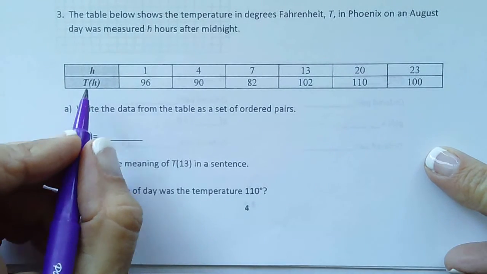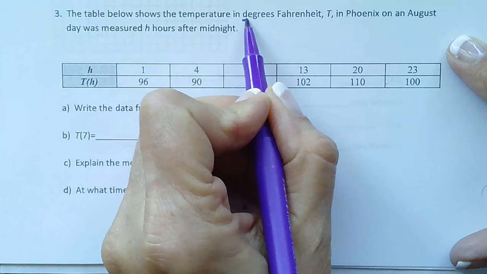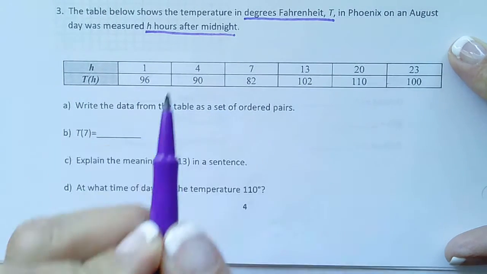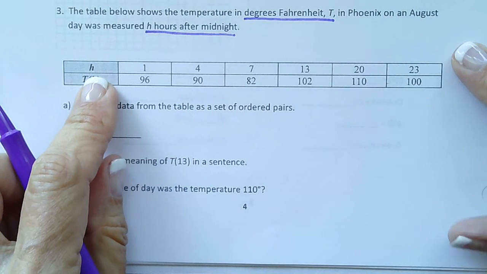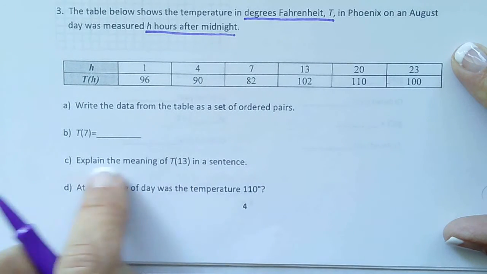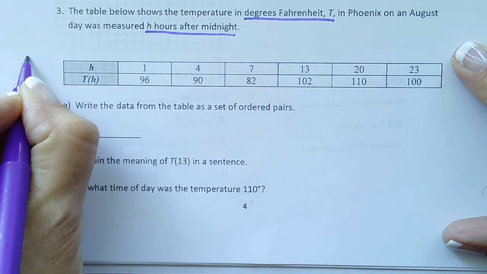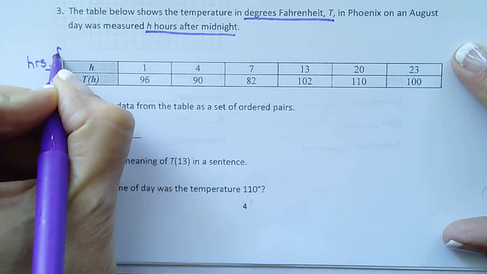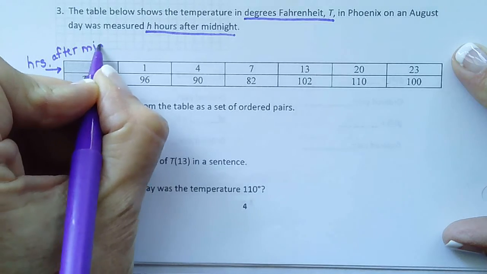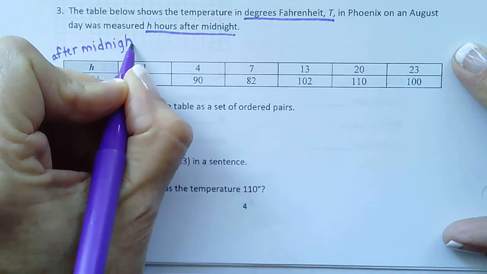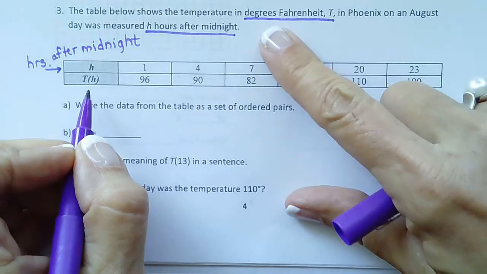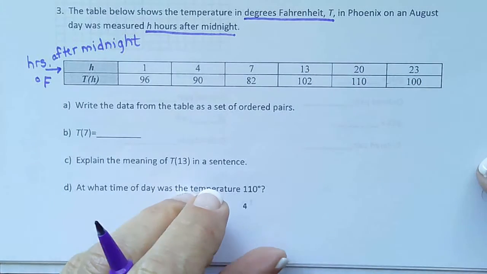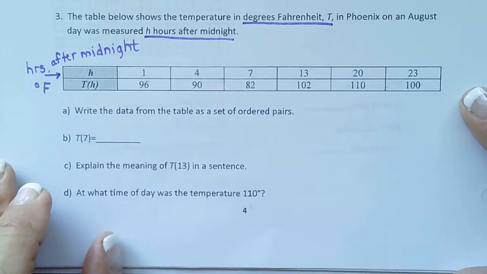So the temperature in Fahrenheit, T, H hours after midnight. So you always want to make sure you understand what your variables stand for, because see how they're going to make us write a sentence here? So this is hours after midnight, because we have to put all these labels on our answer when we go to write our answer. T of H is degrees Fahrenheit. So we'll just write degrees Fahrenheit. Notice it's in Phoenix, yeah?